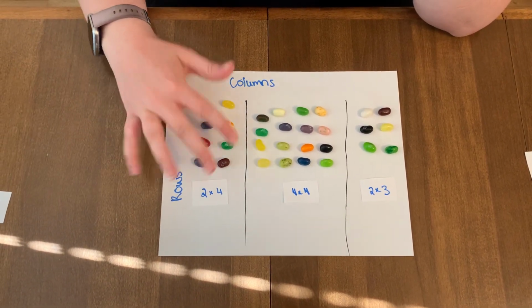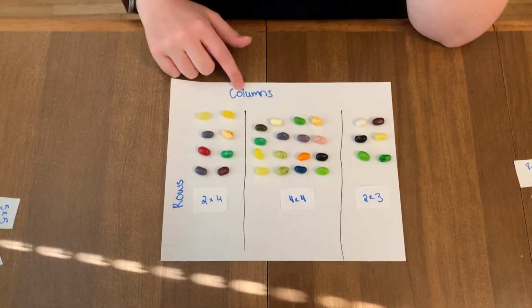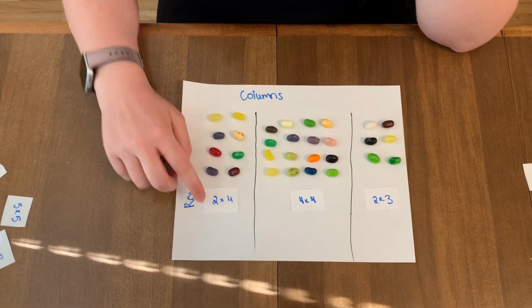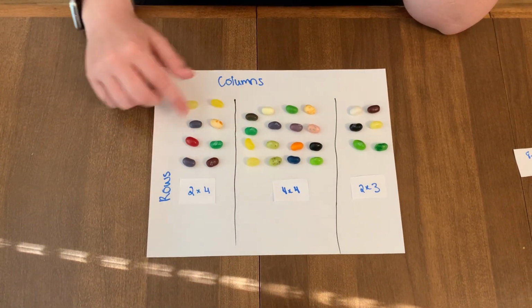Or you can count this in any way you want, or you can make the rows first or the columns first, as long as you're just making the first number the row and the second number the column, and then just add them all together.